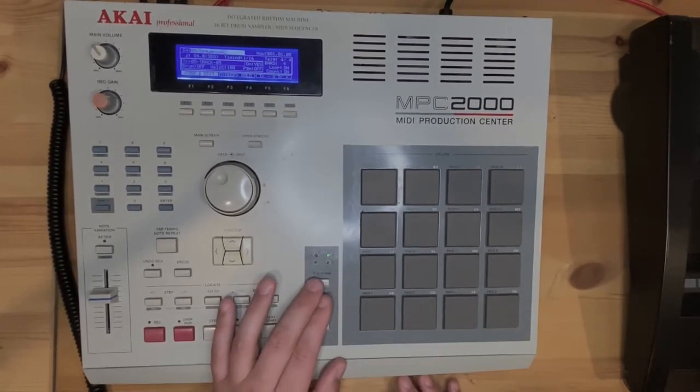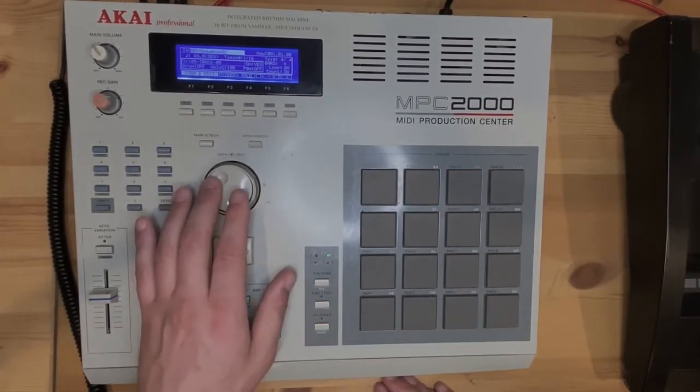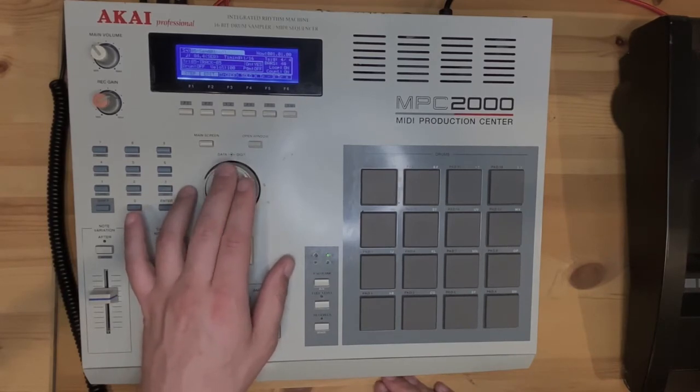All right, so I came up with those sequences. Then, as you can see, I put it together in the order of a song.